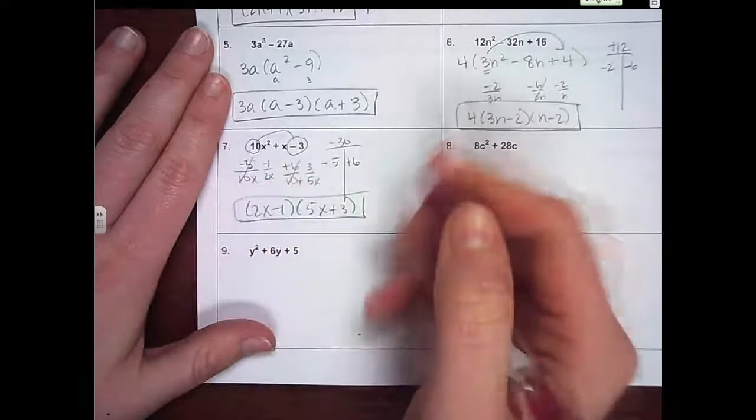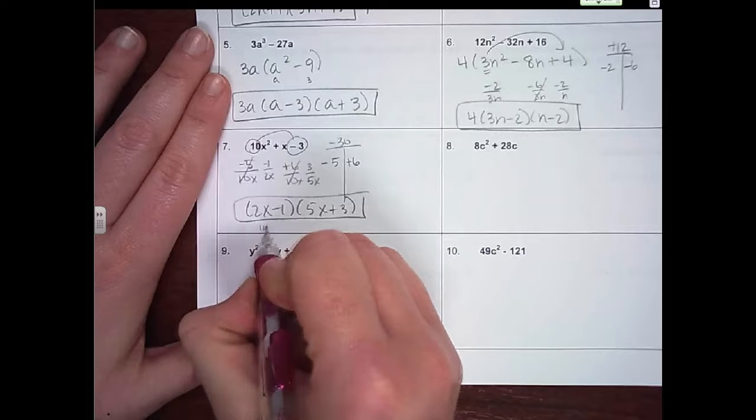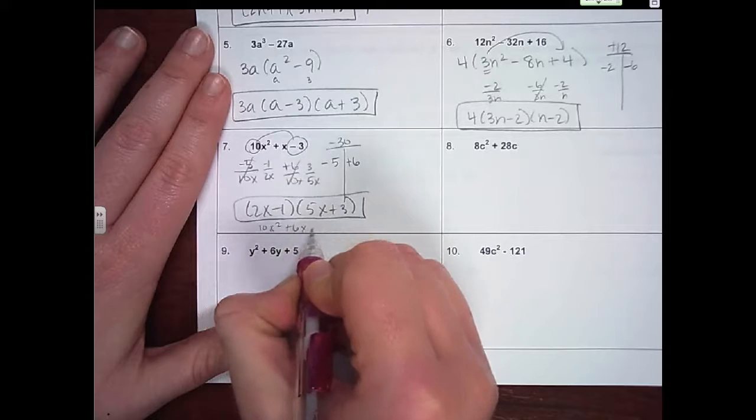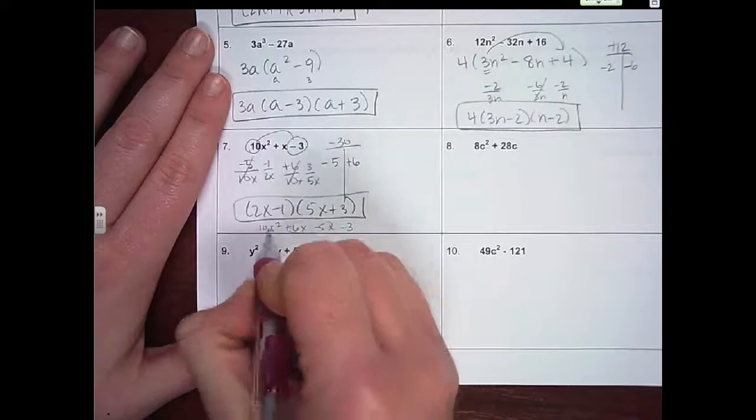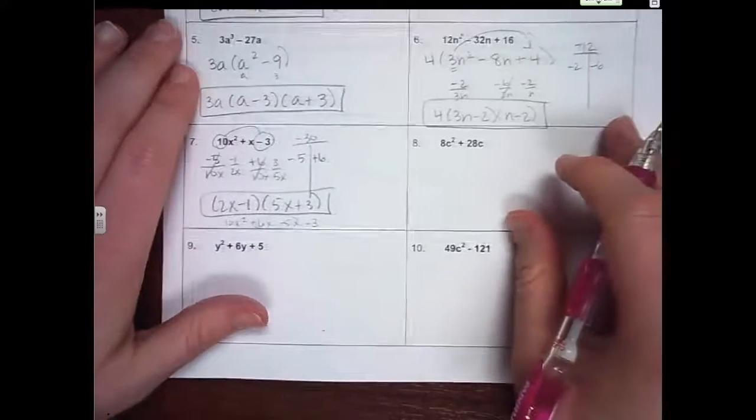Listen guys, if you're unsure, multiply this out. This would be 10x squared plus 6x minus 5x minus 3. This combines to be a positive x, and sure enough, it's the same.